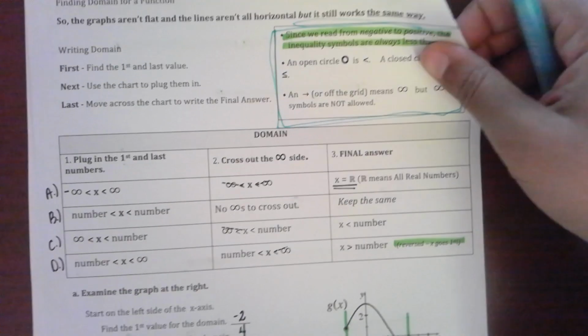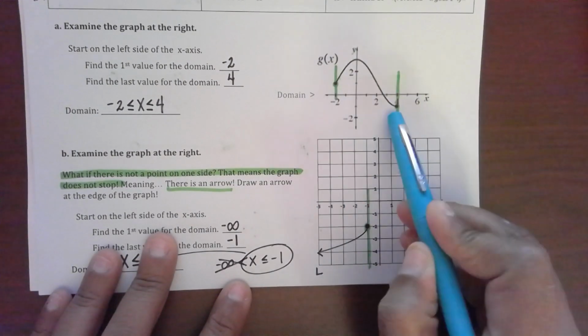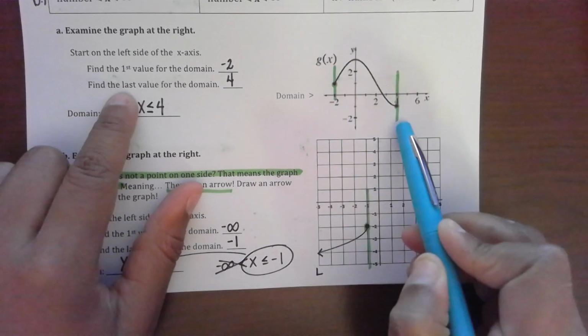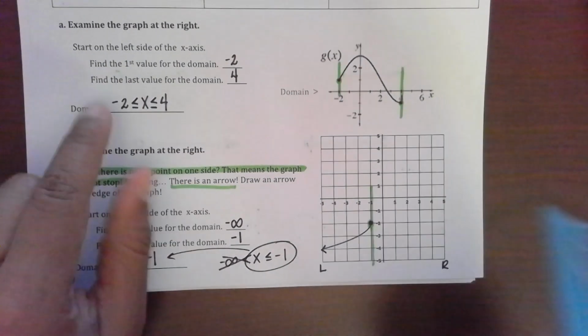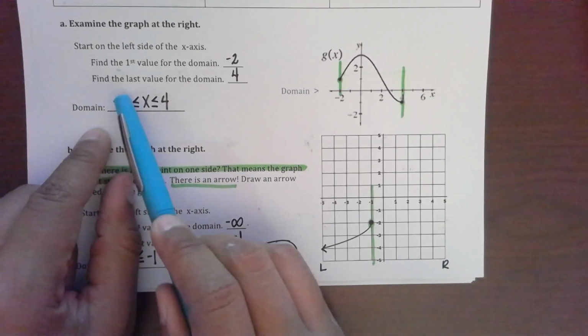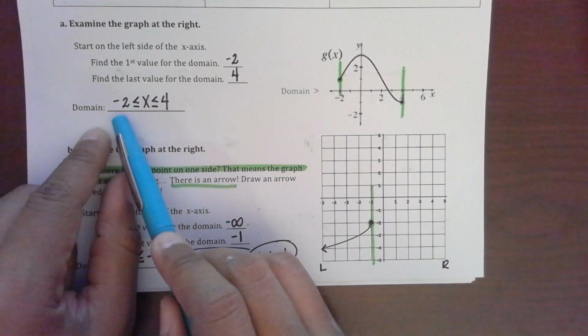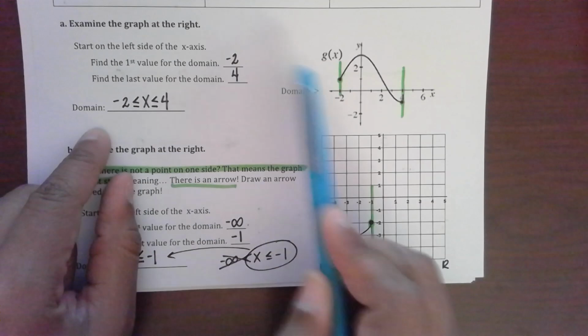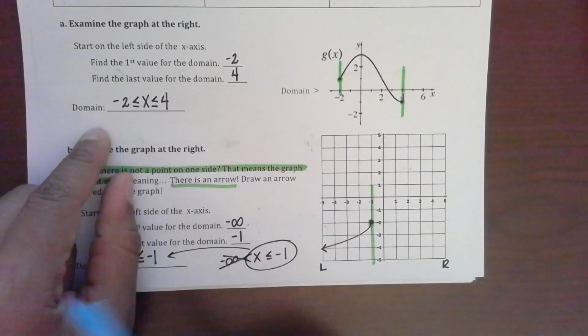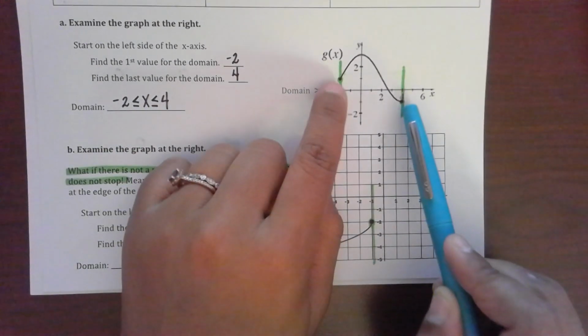So we have a few examples. The first one has two endpoints, where the leftmost point is at -2 and the rightmost point is at 4. We treat this just like example 1 on the first page, where the smallest one, the leftmost one, comes first. So we have -2, it's a closed dot, is less than or equal to x, which is less than or equal to 4. It's equal to because both of these have endpoints.